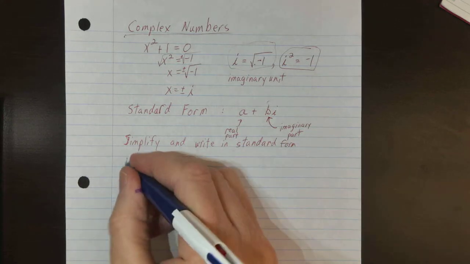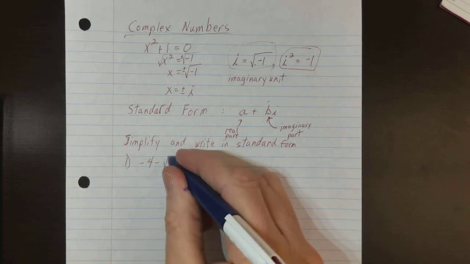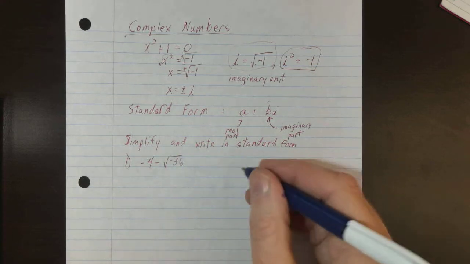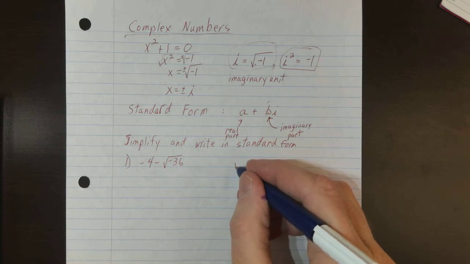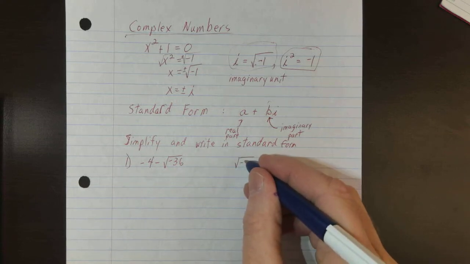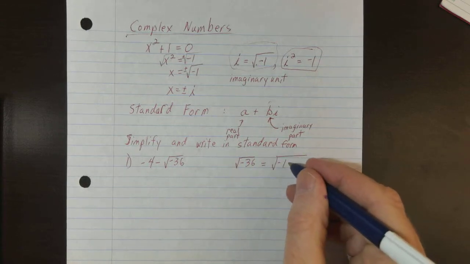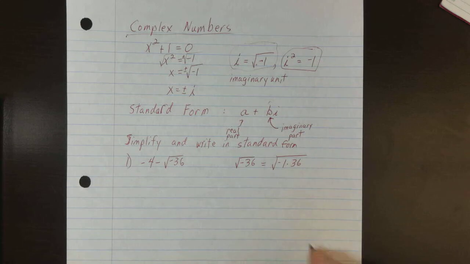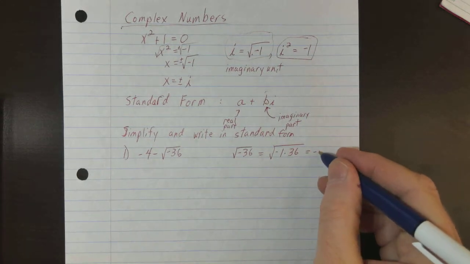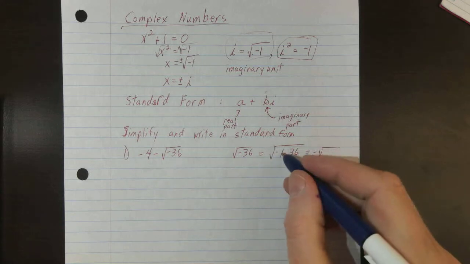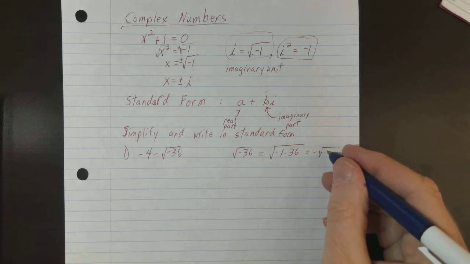My first example, let's do that for negative 4 minus the square root of negative 36. Now, the square root of negative 36, when we have to simplify that, let's immediately factor out the negative 1. And if you'll recall, when we have the square root of a product, we can just take the square root of each part.